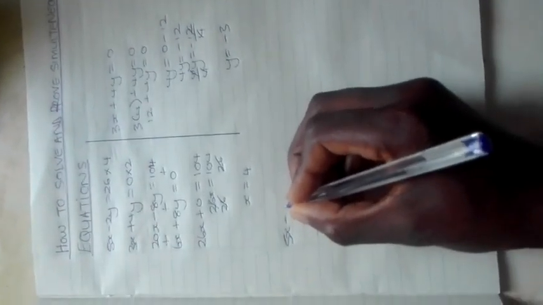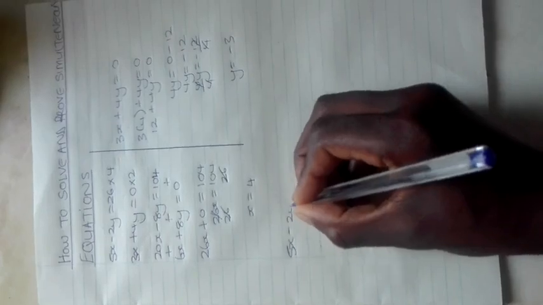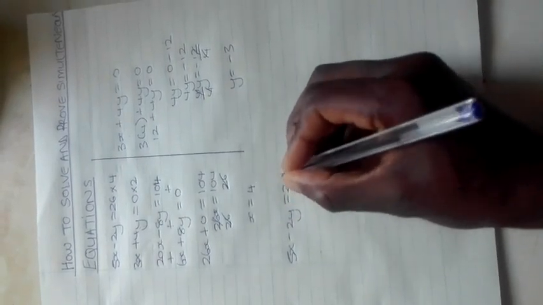So now we are going to prove by using these values that we got, right? So I'll write the question. The first equation says 5x minus 2y equals 26. How are you going to prove this one?